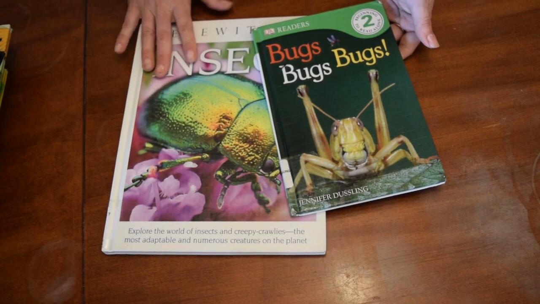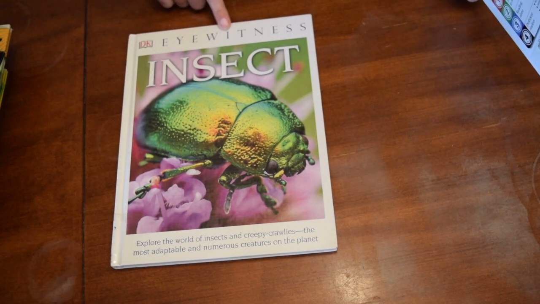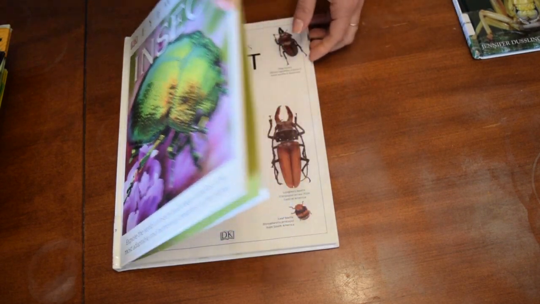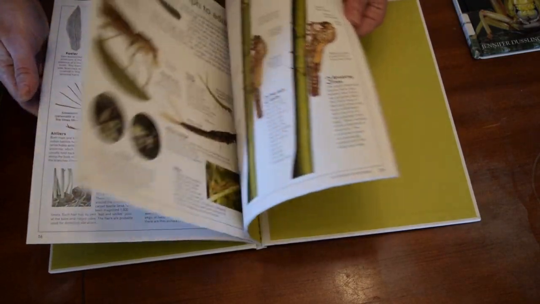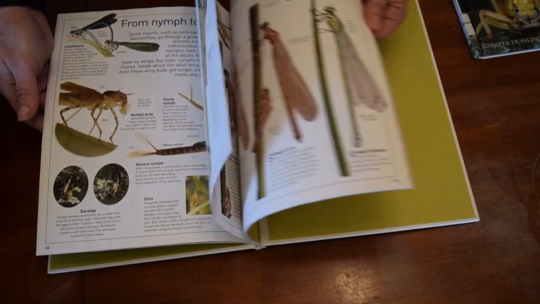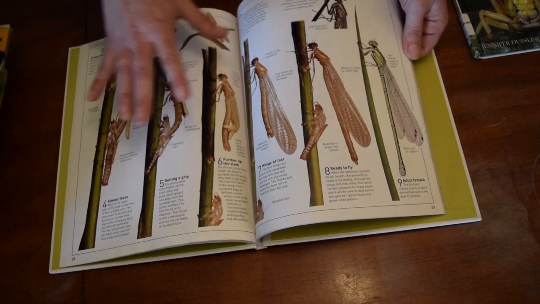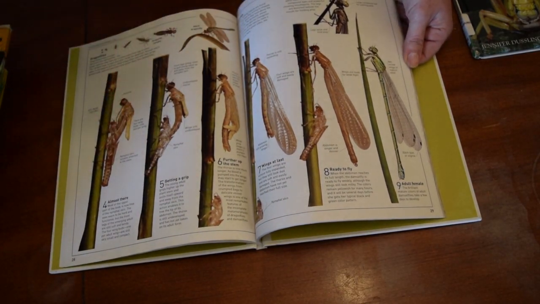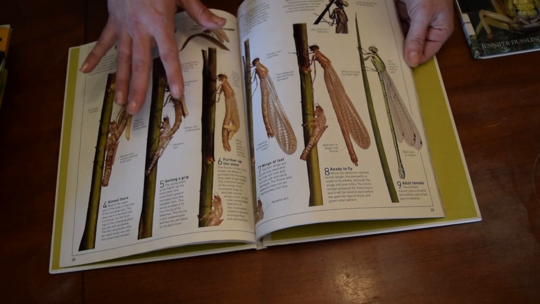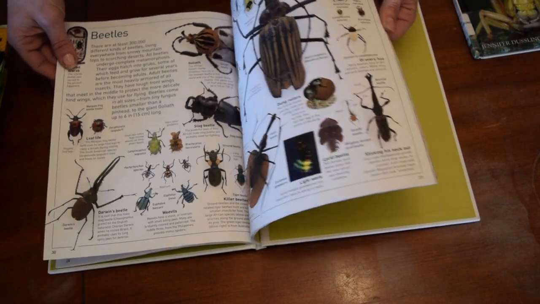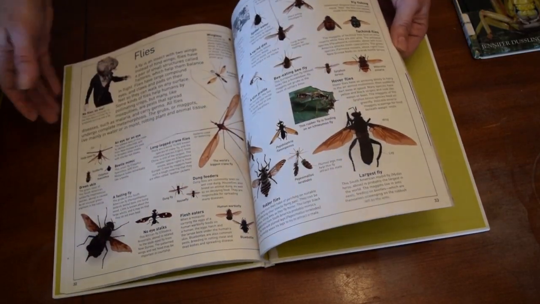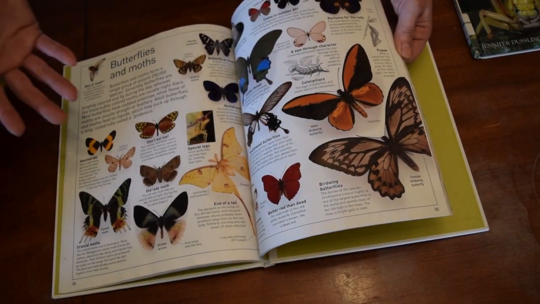I've got two other quick resources for you here. Of course, the DK Eyewitness Insect. This is written at a much higher level, and we're going to be using it as a resource more than anything. If we have questions, this is more for me to flip through, digest, and then add to our study. Not so much for the kids to know all this information, but for me to have as a resource if they have questions, or just as I'm teaching them.